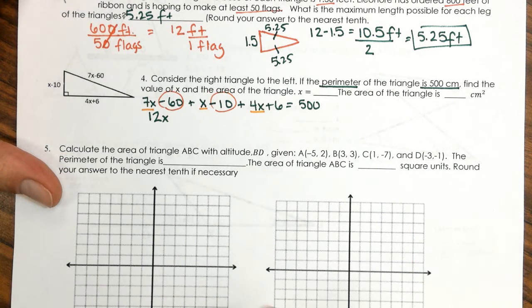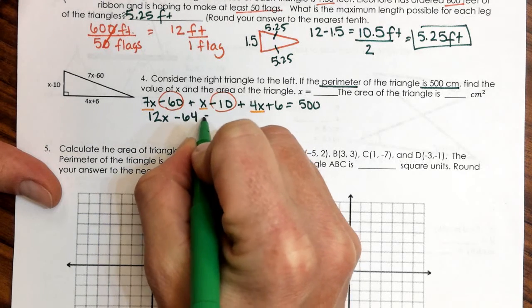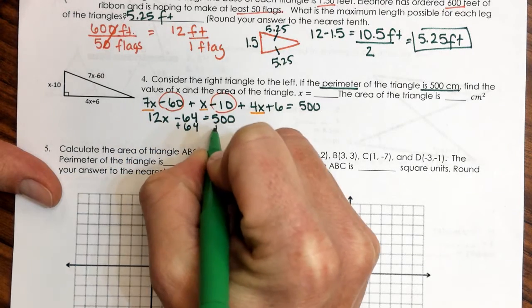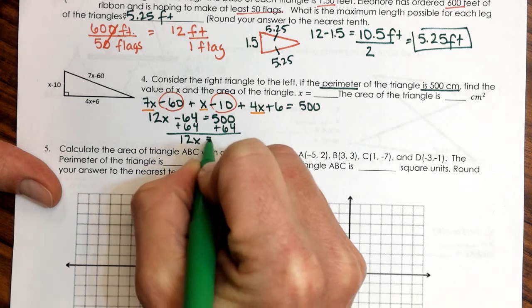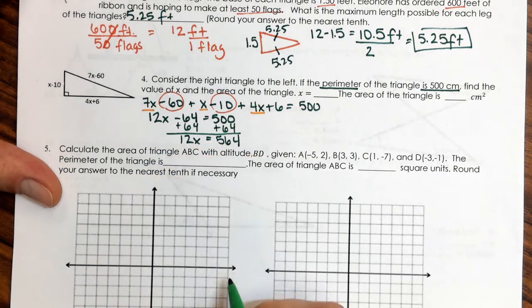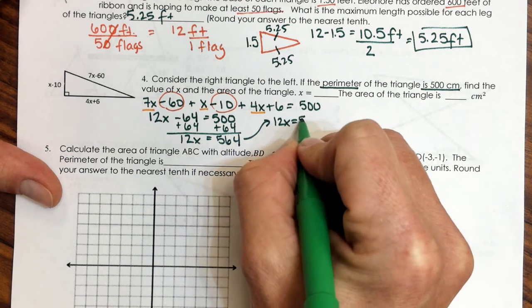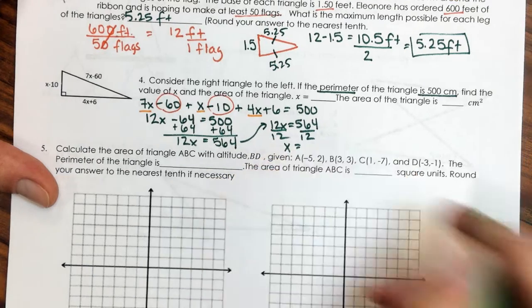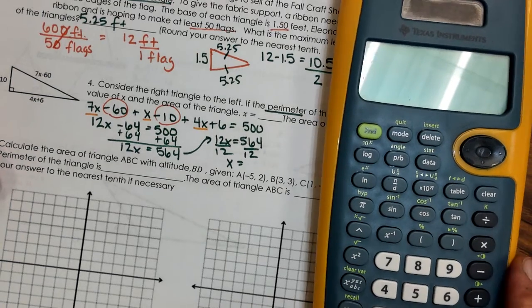But if I add back 6, I have negative 64, which is equal to 500. I'm going to add 64 and add 64. I get 12x equals 564. So I'm going to move this up here. 12x equals 564. Divide by 12, divide by 12, and x equals, so turn my calculator on, clear it out.